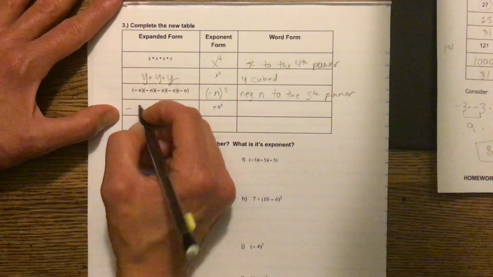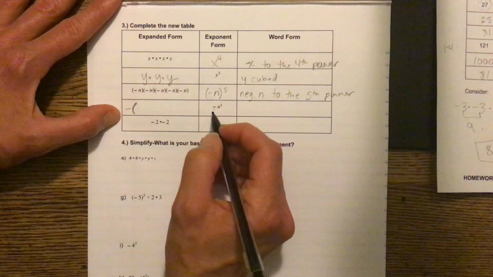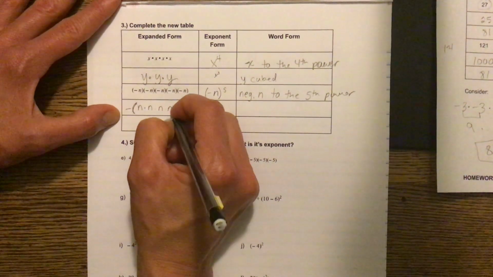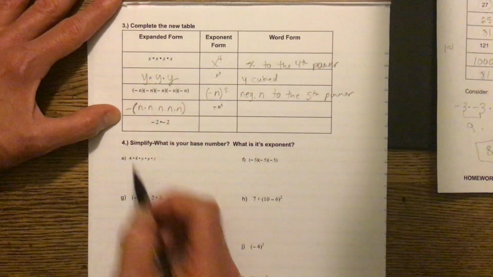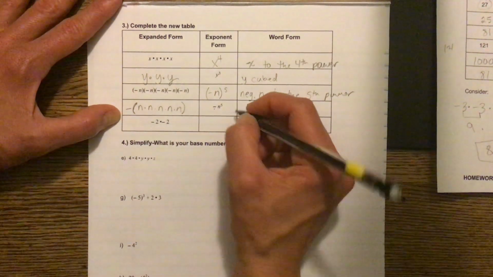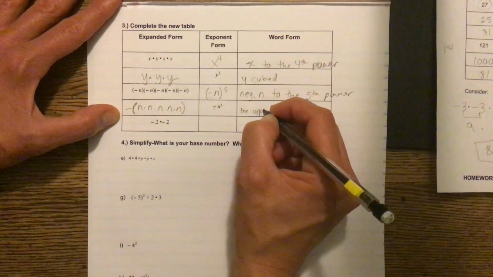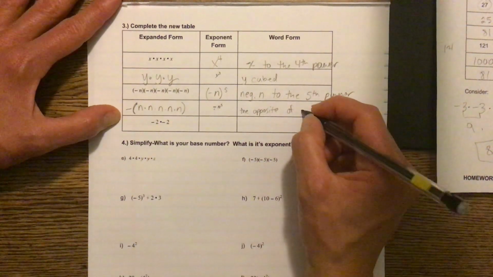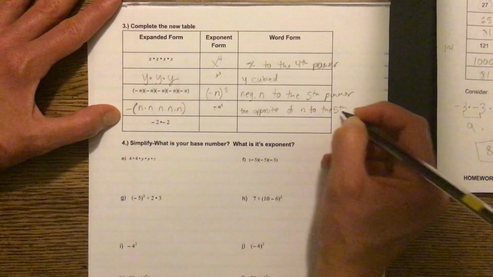So in expanded form, that negative is going to be sticking out. Okay, so we've got n 5 times, 1, 2, 3, 4, 5. But that negative is outside the parentheses. And we say this, the opposite of n to the 5th.